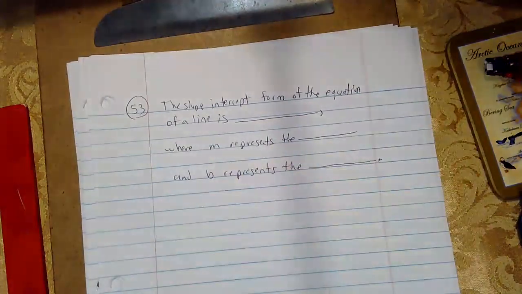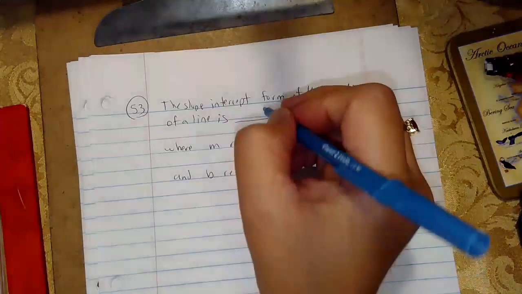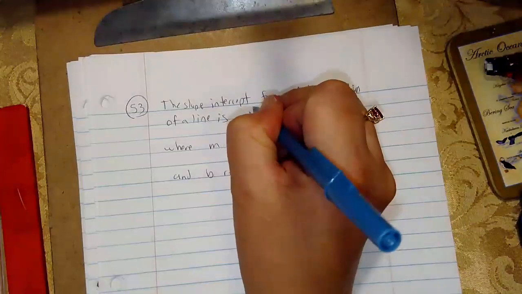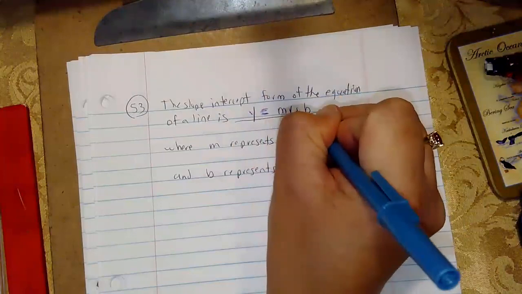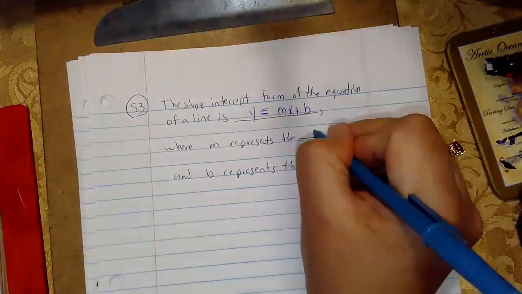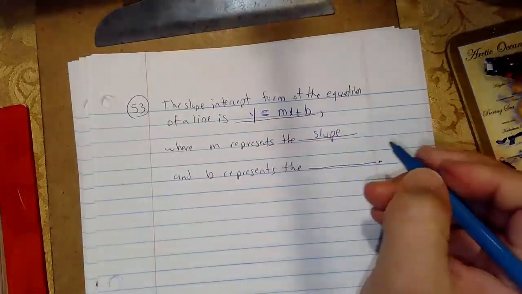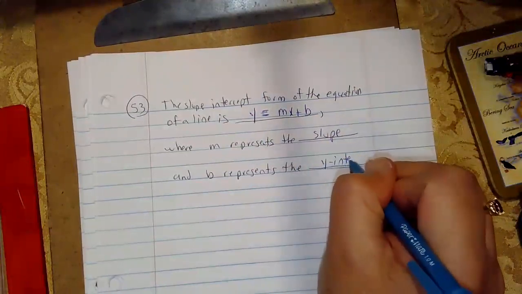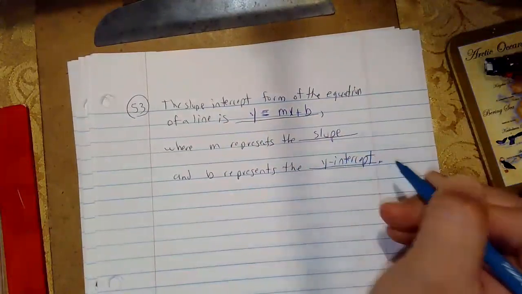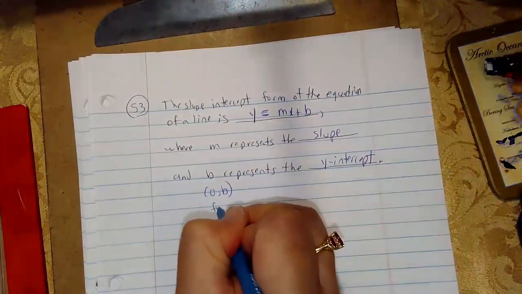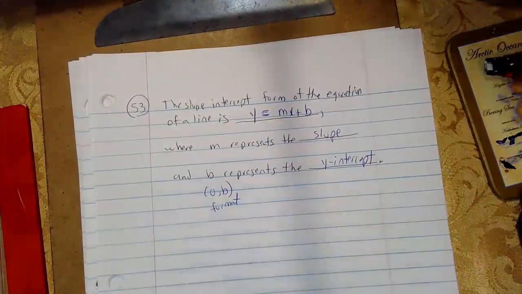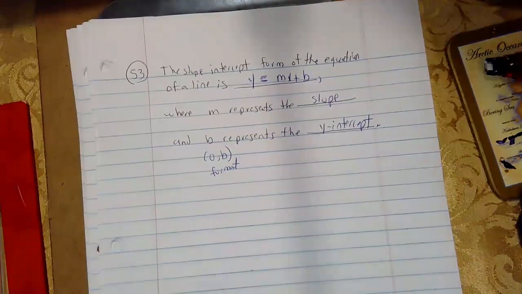All right, okay. So the slope-intercept form of a line is y equals mx plus b, where m represents the slope and b represents the y-intercept. So that's (0, b) format.